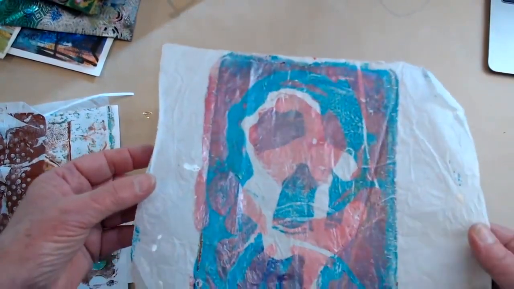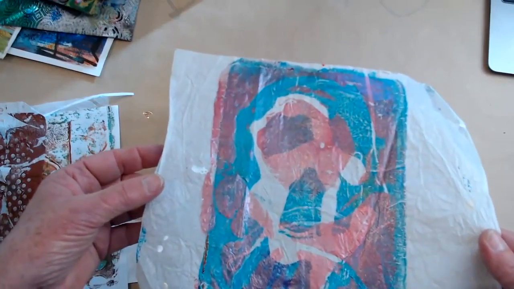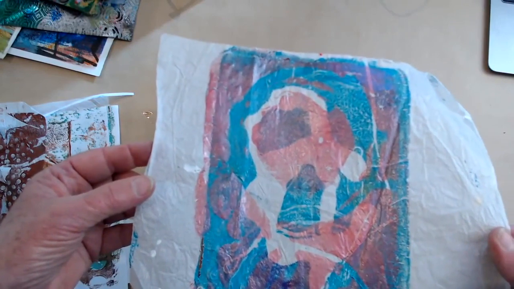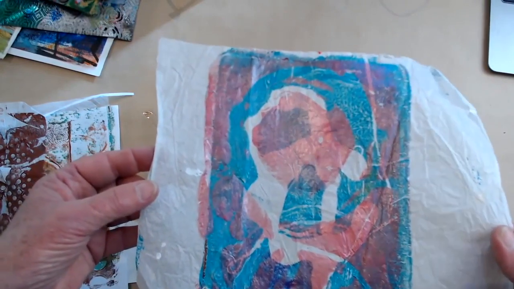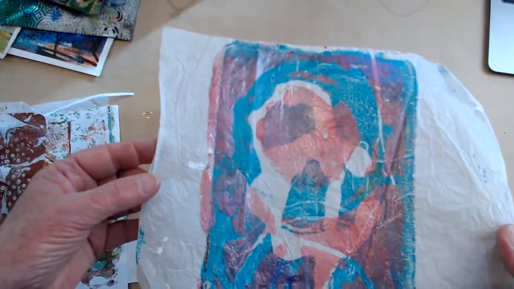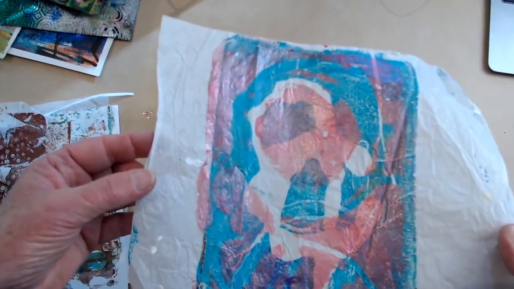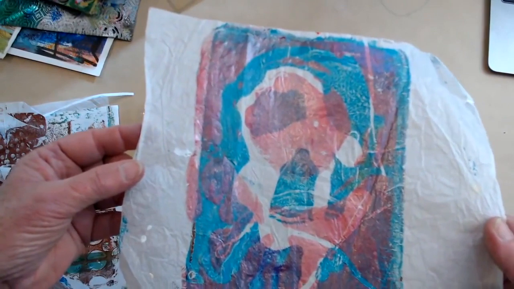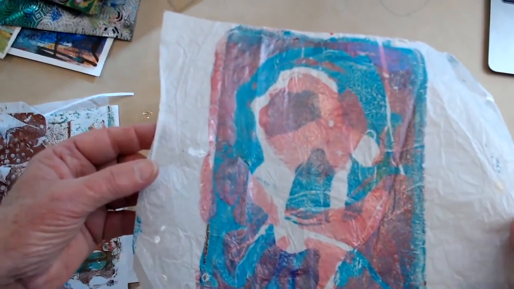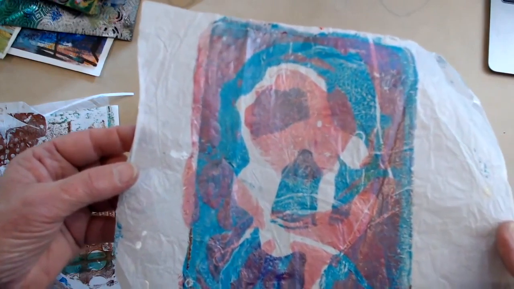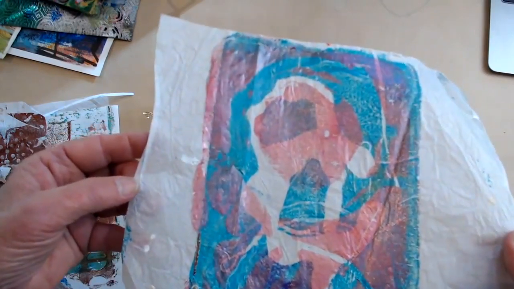Tissue paper itself is not archival, but the paints and inks that I'm using are. And the tissue paper gets buried in layers of plastic acrylic medium. So for all intents and purposes, it ends up in an archival form because it gets buried and protected from the air, which is what breaks paper down.